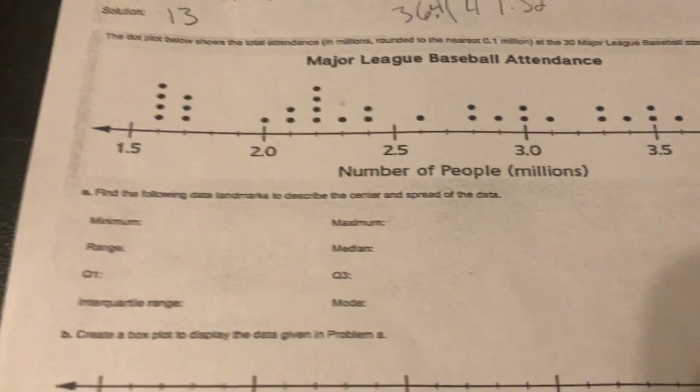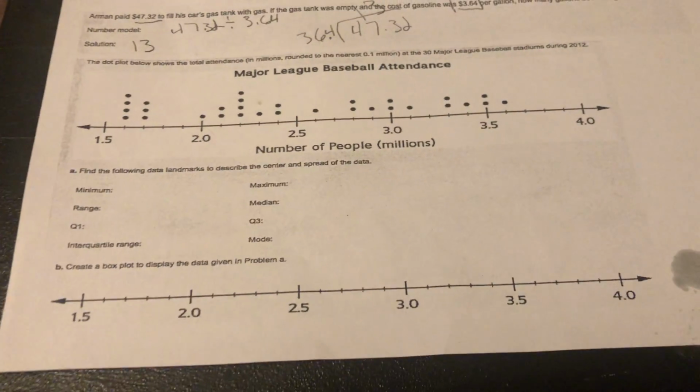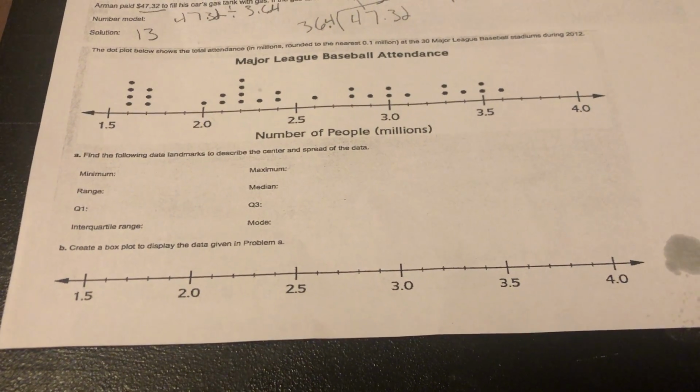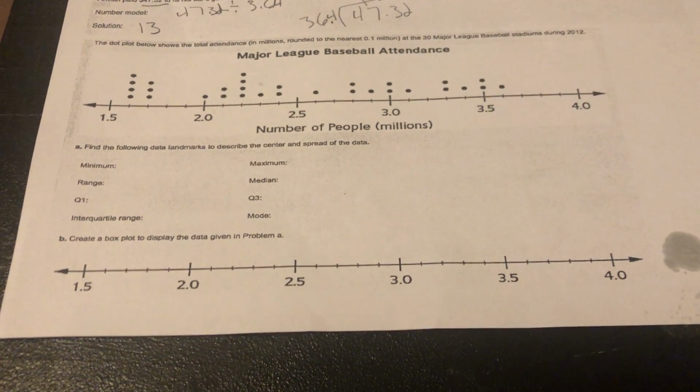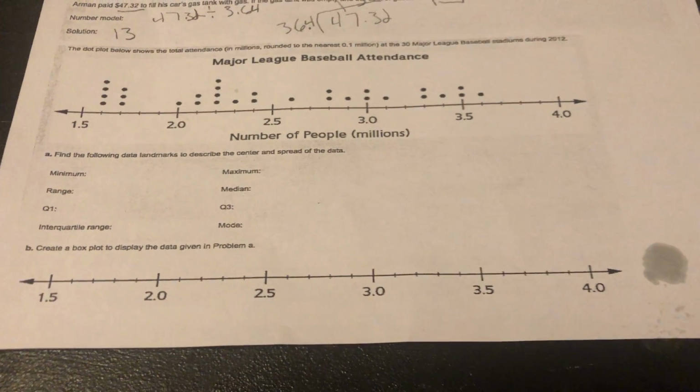Here we are with dot and box plots once again. This is the final question on our study guide. The dot plot below shows the total attendance in millions rounded to the nearest 0.1 million at the 30 Major League Baseball stadiums.